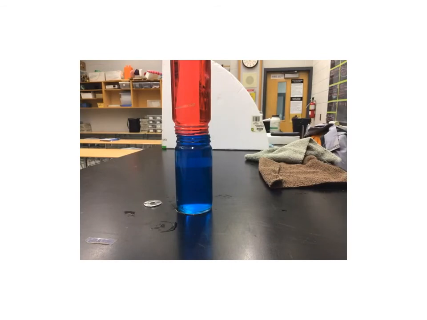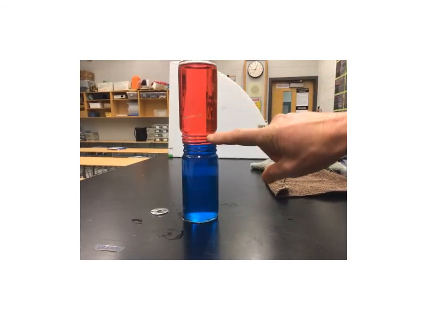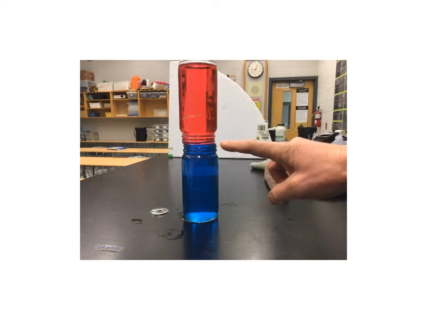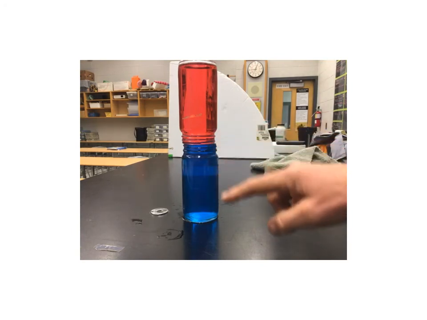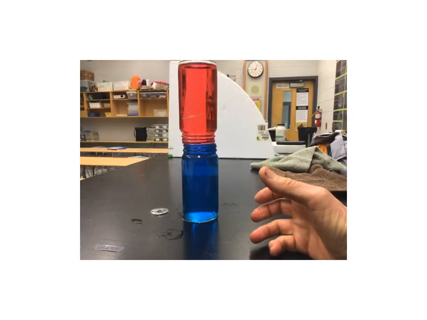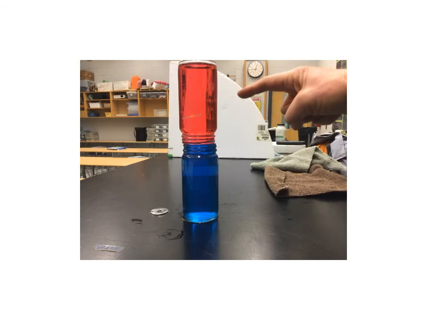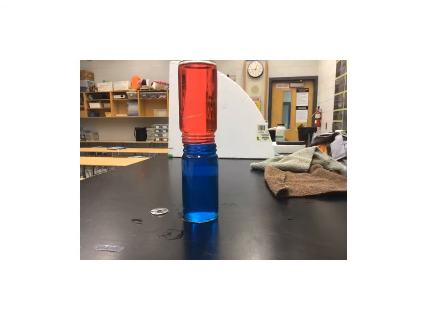And you can see that the two don't mix, okay? The hot water, less dense, is sitting on top of the cold water. They won't mix. But if I take the whole thing and I flip it, and I put the low density on the bottom and the higher density on the top, they will quickly mix and make a purple color.